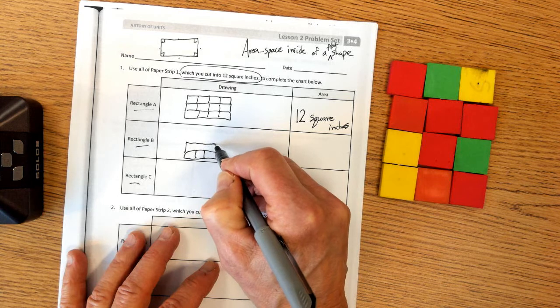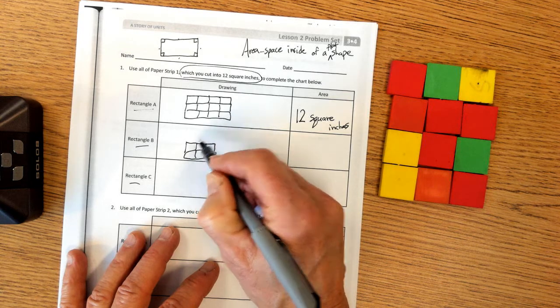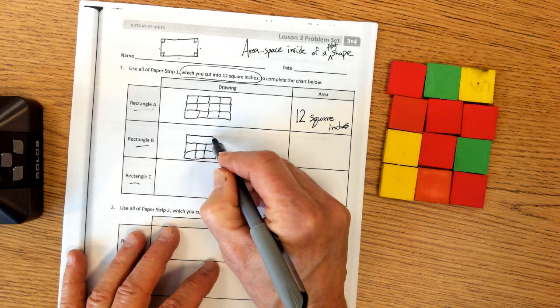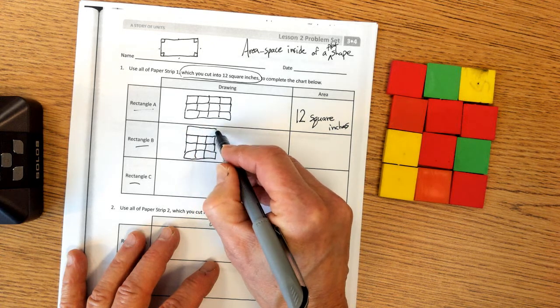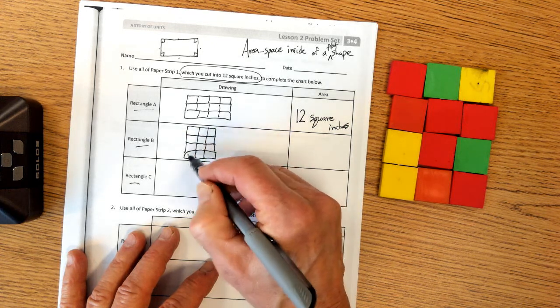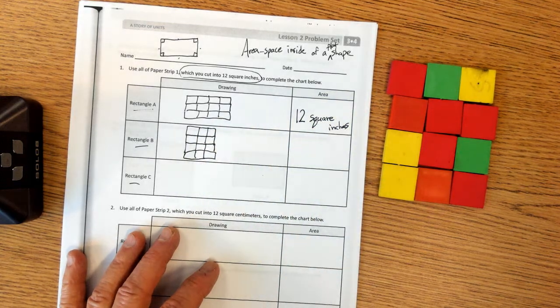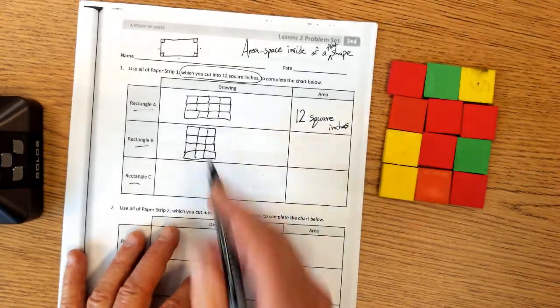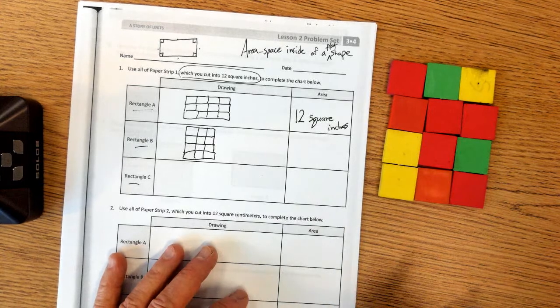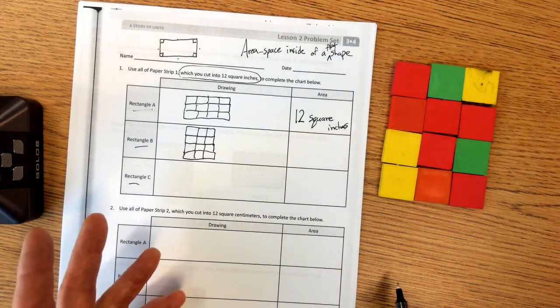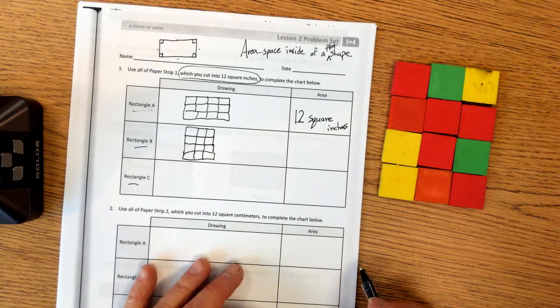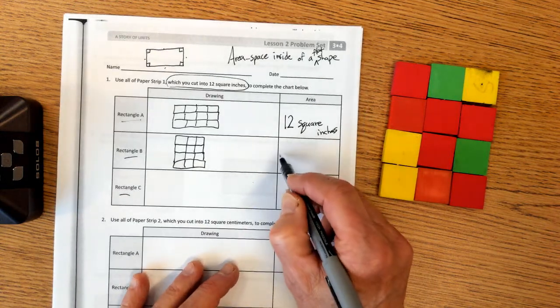We've taken a particular array and tipped it or rotated it, right? And we created another array. Well, that's what we've got here. We've got a different rectangle. Now we've got 4 rows of 3. And what is the area of this rectangle? The area is 12 square inches.